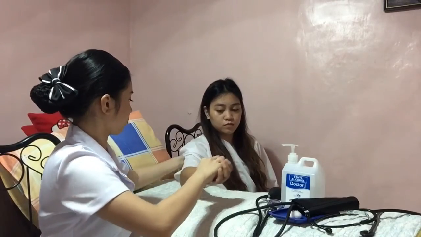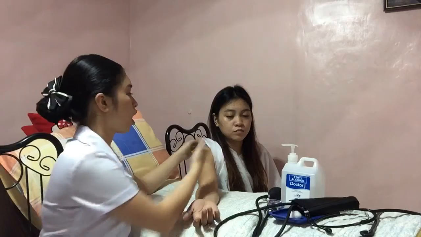The client should be sitting unless otherwise specified, and the feet should be on the floor. So slightly flex the arm. So the palm facing up with the arm supported at heart level and expose the upper arm. So now ensure that the equipment is intact and functioning properly. So check for the cuff size, the tubing between the cuff and the bulb, and the sphygmomanometer.